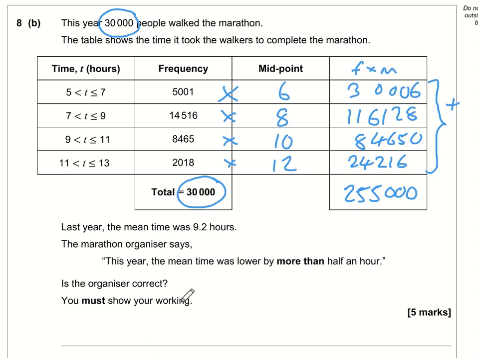So therefore the mean, or actually an estimated mean, and it's an estimated mean because we're assuming that they all took 6, 8, 10 and 12 hours. We don't know what their actual times were, we're just guessing here. So it's the total estimated time divided by the number of runners, which is 30,000, and that comes to 8.5.